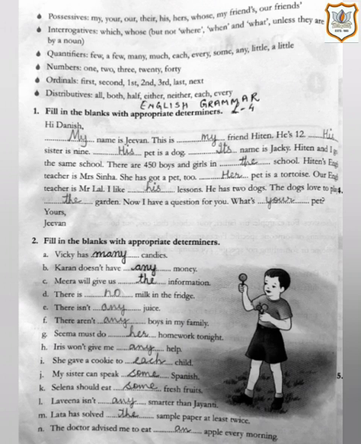You have to fill them with appropriate determiners. My name is Jivan. This is my friend. Means "my," and these are possessive determiners. Okay? And children, the rest of the blanks are already done. You can have a look. Clearly I have explained the determiners to you, whether possessive or distributive or interrogative. You can see in the first one, my, its, his, these all are possessive. Her, his, these all are possessives. Your is also possessive.